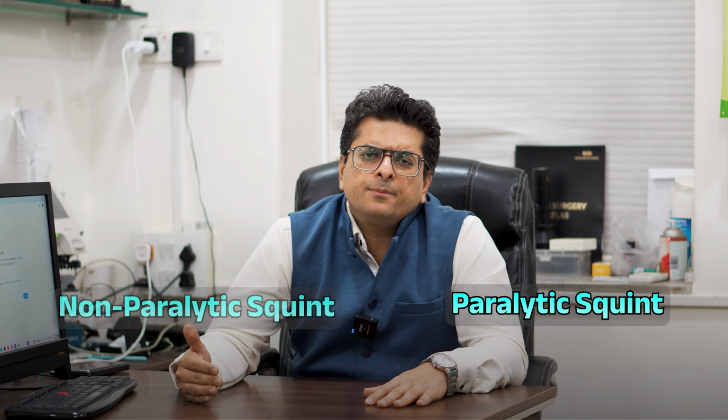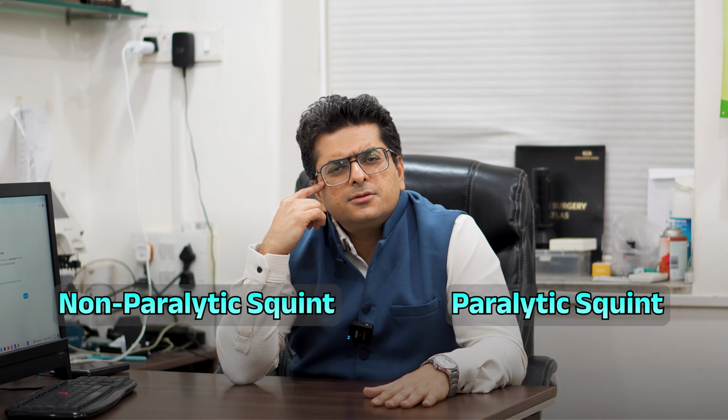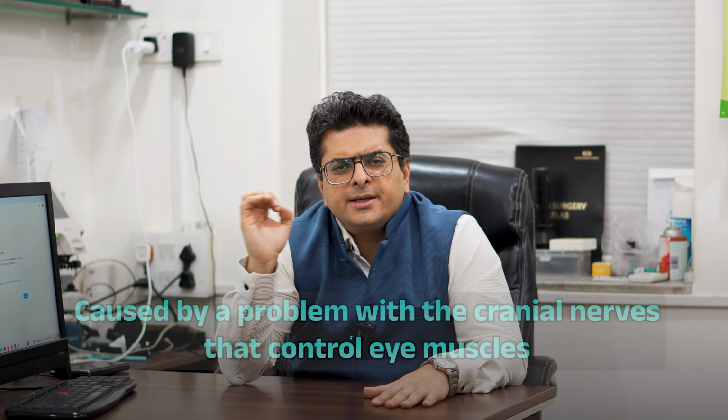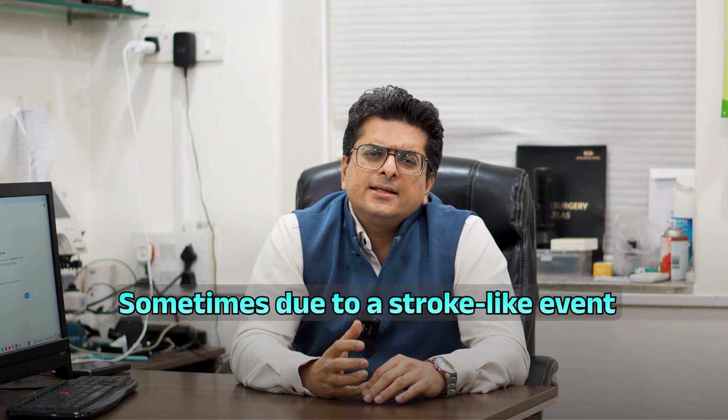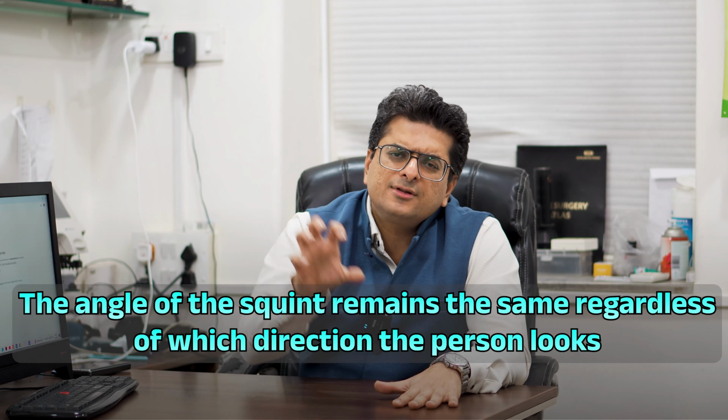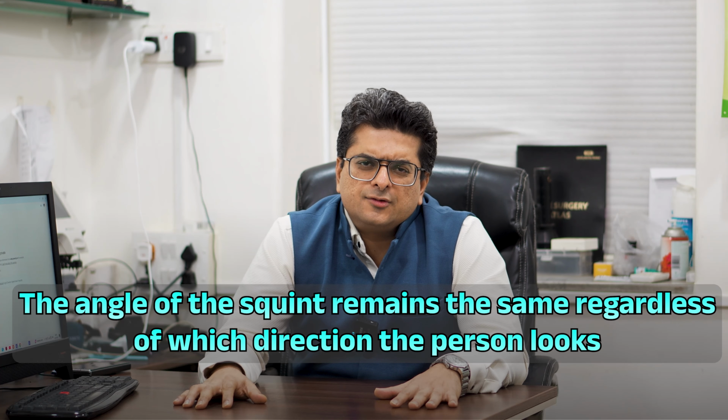Squints are mainly classified into paralytic and non-paralytic. Paralytic means there is a problem with the 3rd, 4th and 6th cranial nerves which supply the extraocular muscles. Now if there is a paralytic attack there, like a stroke, then that leads to something called a paralytic squint. In a non-paralytic squint, the difference is that it is a comitant squint. That means the angle of squint remains the same in all directions of gaze. Often double vision is seen in a paralytic squint.